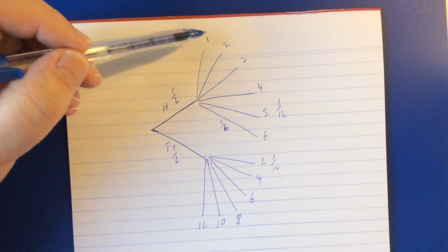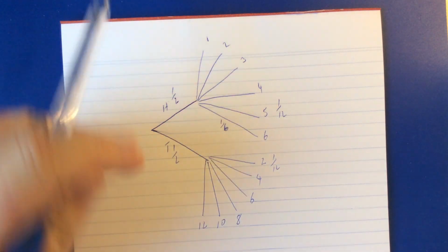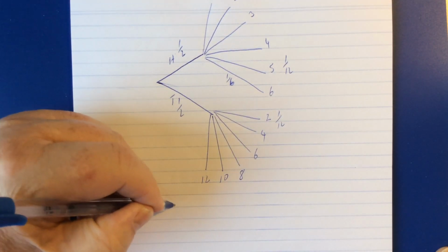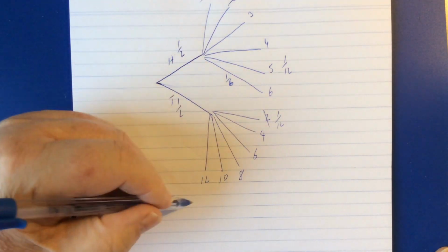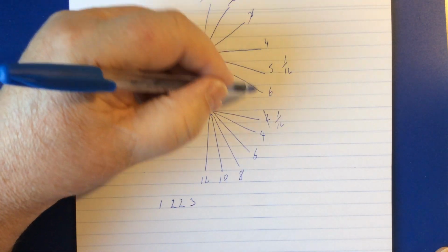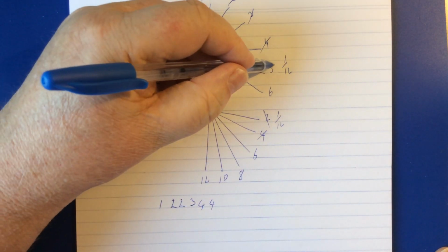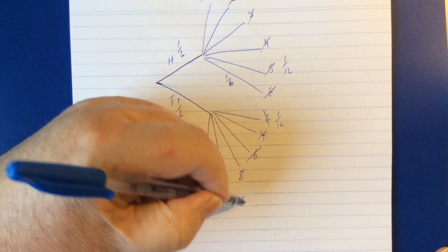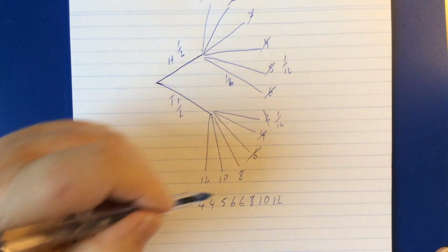Now, what is interesting when I consider the sample space of this distribution is I get the following. 1, 2, 2, 3, 4, 4, 5, 6, 6, 8, 10, and 12.